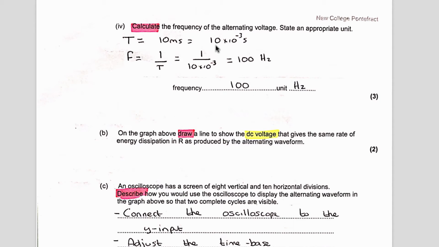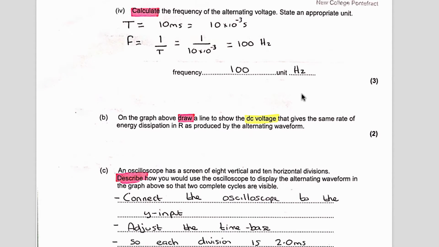You get 1 mark for actually reading off the time period from the graph. You get 1 mark for correctly calculating the 100. And then you get a 3rd mark for actually writing down the unit, which is hertz.